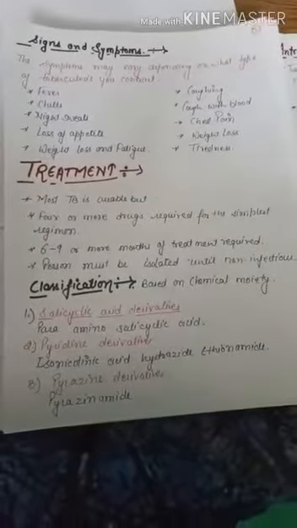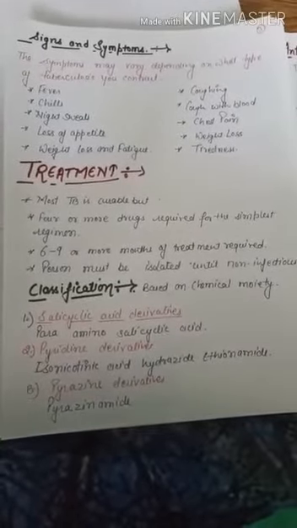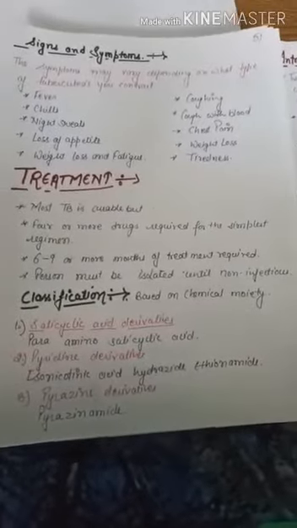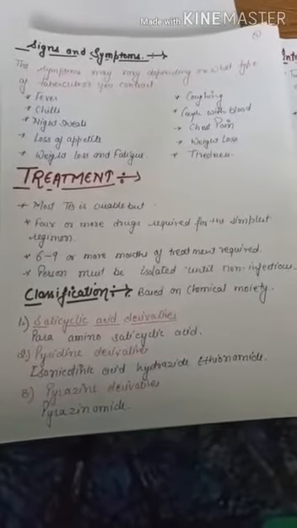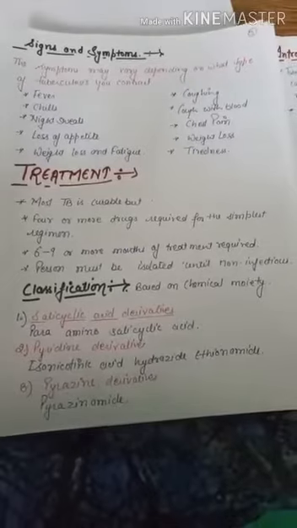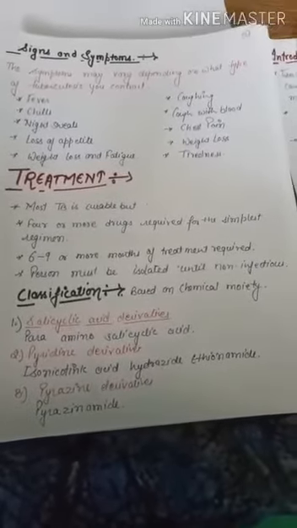And the treatment: most TB is curable, but 4 or more drugs are required for the simplest regimen. 6 to 9 or more months of treatment are required, and a person must be isolated until non-infectious.